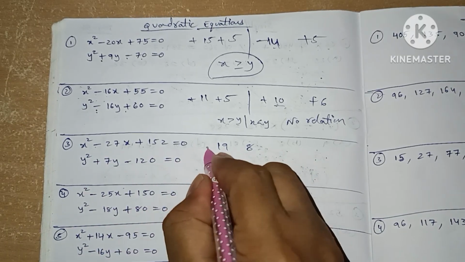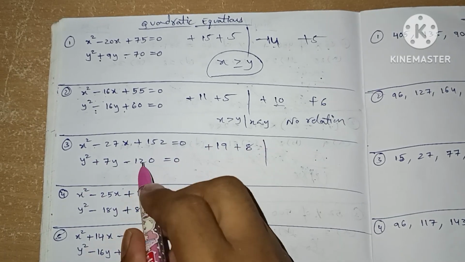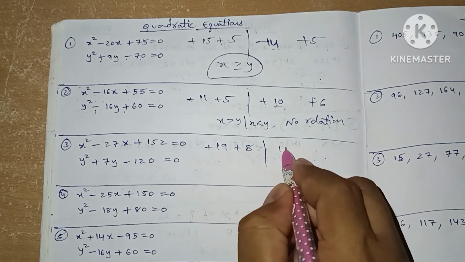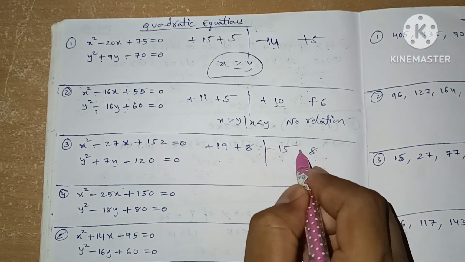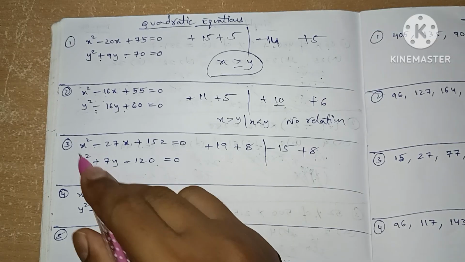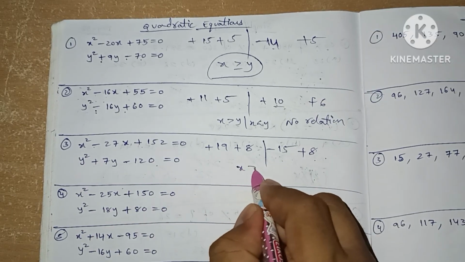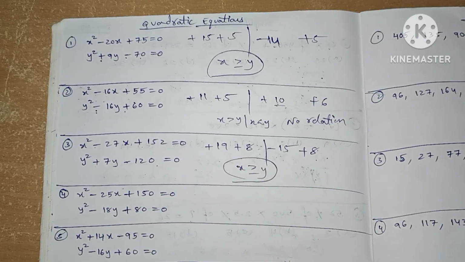Minus and plus means both the roots are positive. Next, 120: 15 times 8 is 120. Plus and minus means minus and plus are the roots. Bases are equal, so we are comparing, so x is greater than or equal to y is our answer.